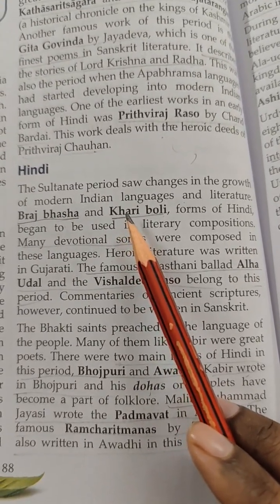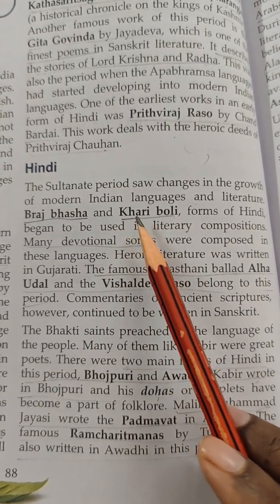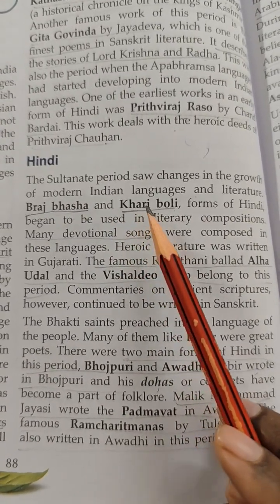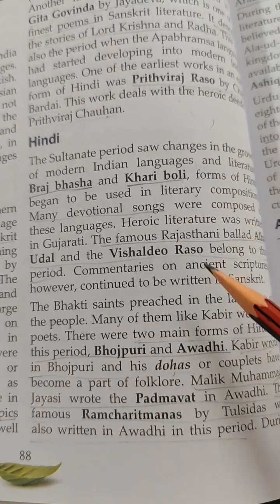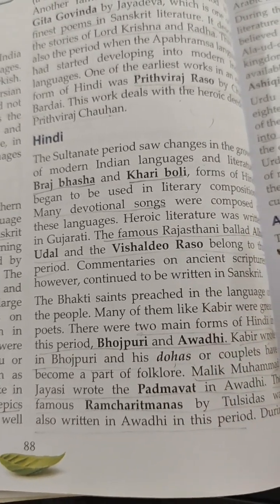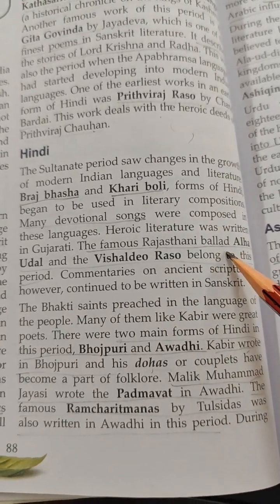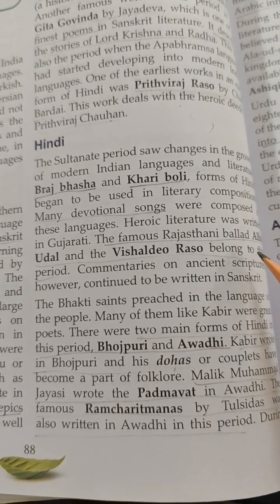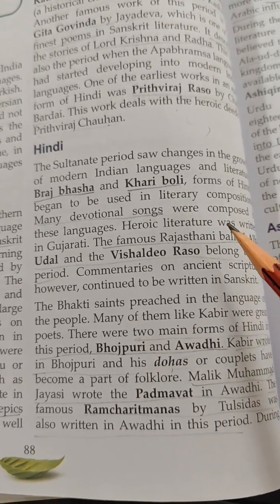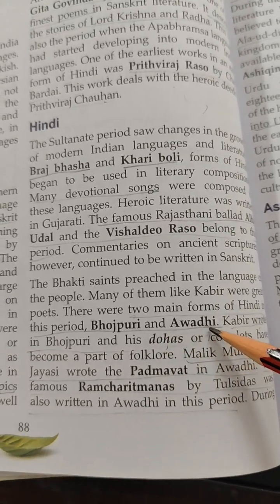Now next is Hindi, our mother tongue. In modern Indian languages and literature, Braj Bhasha and Khadi Boli are two forms. Two other forms were Bhojpuri and Awadhi. These were all forms of the Hindi language. The famous Rajasthani ballads Alha Udal and Vishaldev Raso belong to this period when Khadi Boli and Braj Bhasha were prevalent. Later, Bhojpuri and Awadhi became famous.